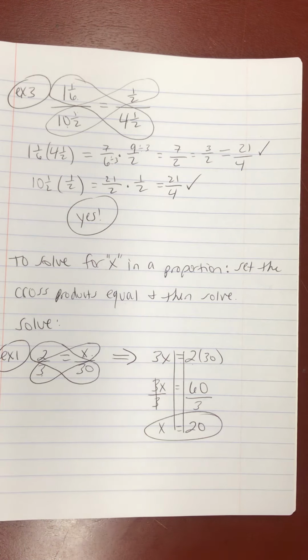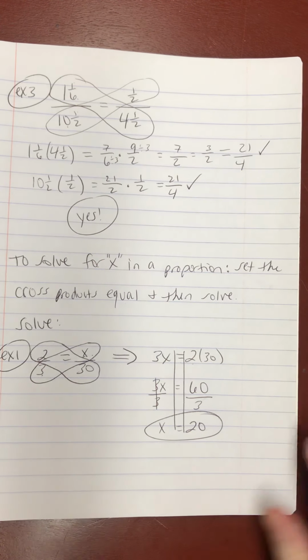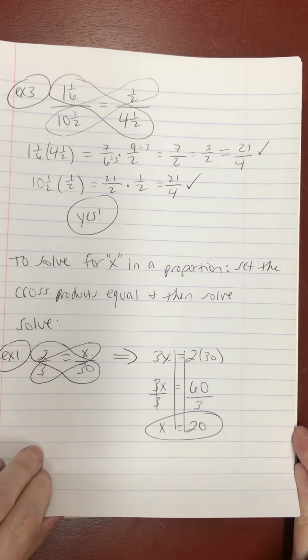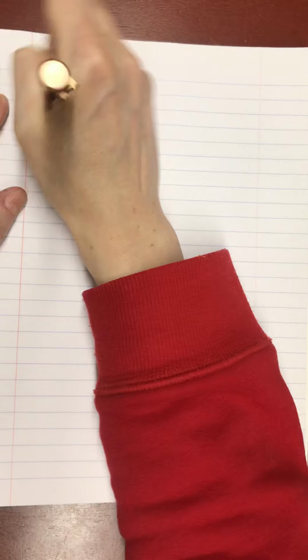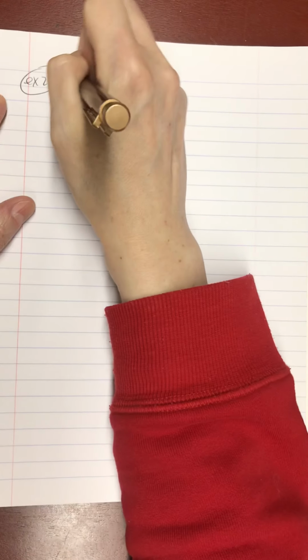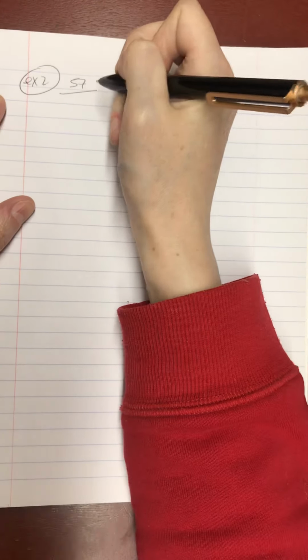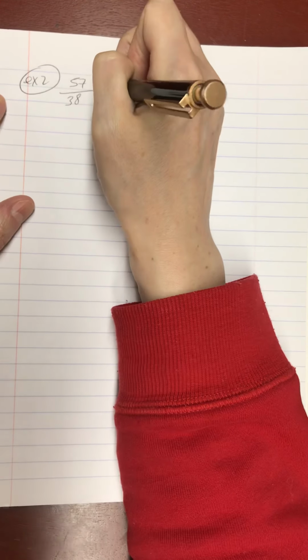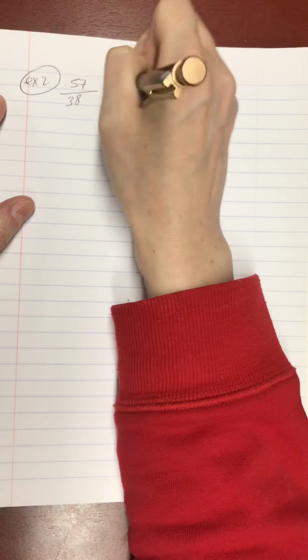X equals 20. Okay, cool. All right, let's try a few more of those and then we'll be done. A few more examples. All right, how about example 2? Let me give you one that has a negative in it because I just want to show you that it doesn't really make it any harder. You just have to be careful and make sure that you include the negative where it needs to be.